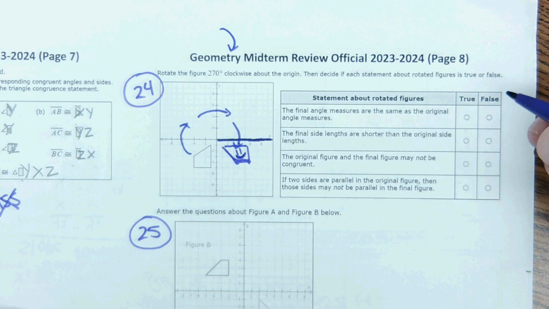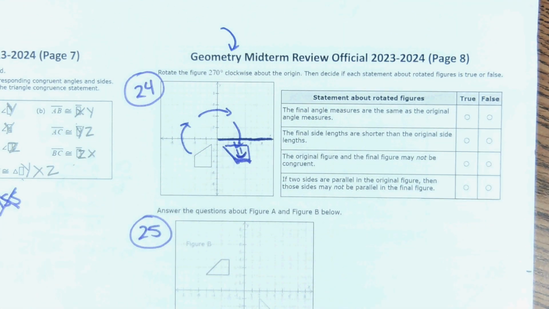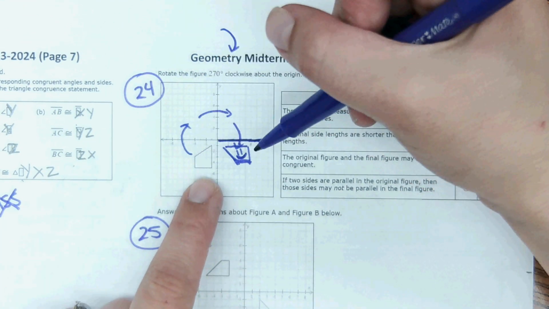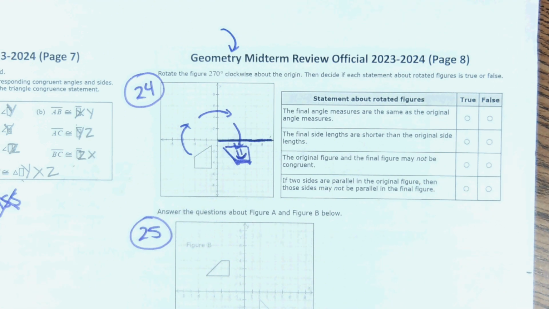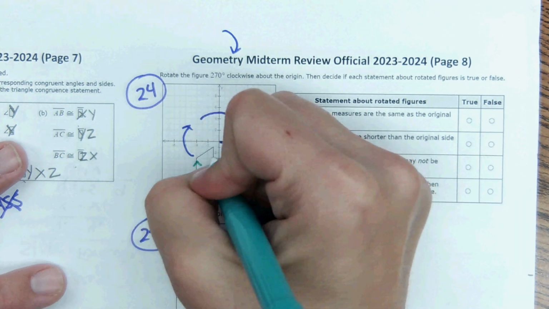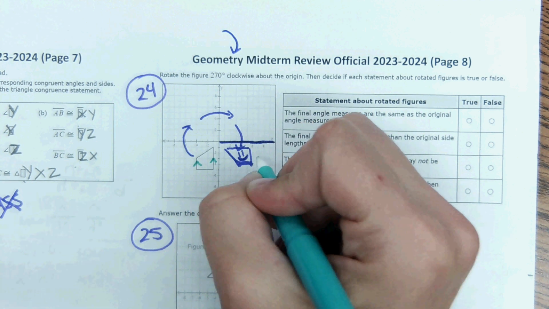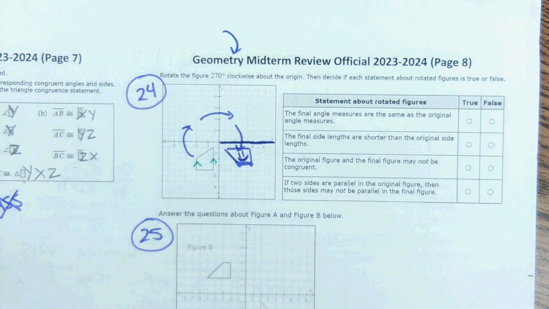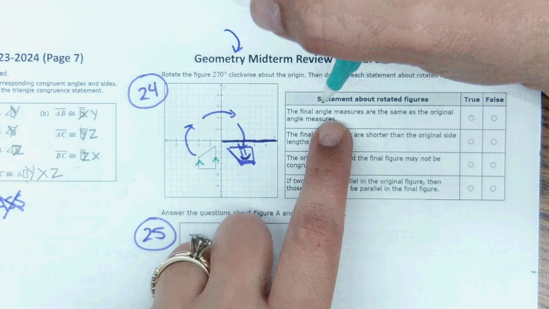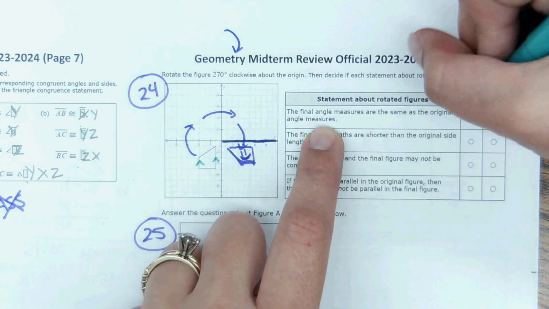Okay, and then as far as these true-false statements, here's what they want you to realize: even though you're rotating the shape, all the dimensions are the same, all the angles are the same. It even talks about parallel lines, like these lines right here are parallel, right? When you rotate it, those lines are still parallel on this new shape. So as you're answering the true-false, that's what they're looking for you to understand.